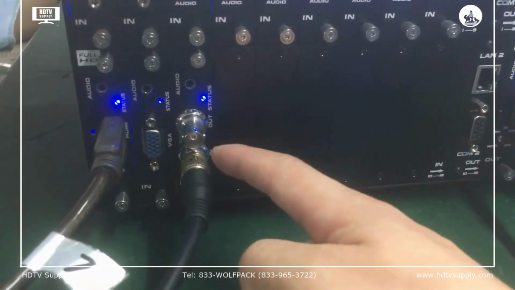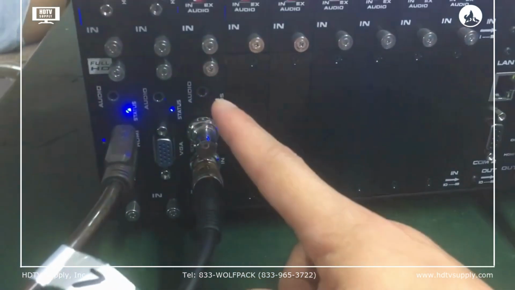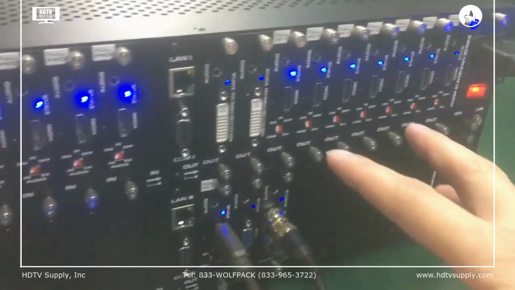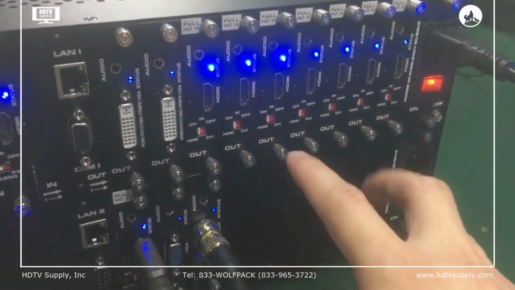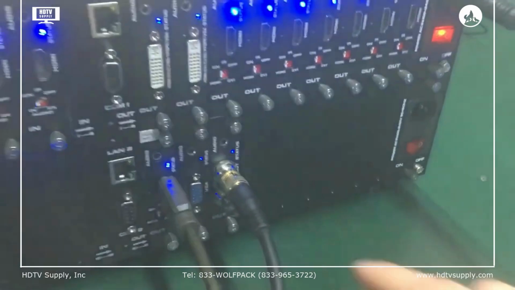For the SDI card, we have one SDI input and one SDI loop out, and also the 3.5 audio embedded. And for the outputs, same, we have two DVI and HDMI, and also one HDMI, one VGA, and an SDI output.